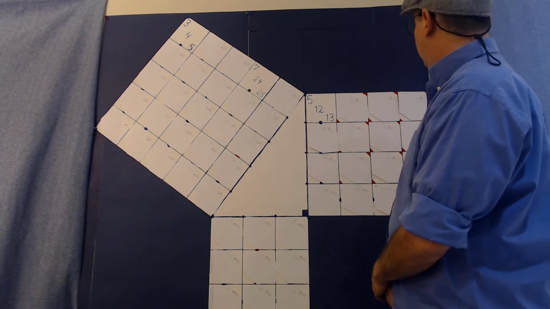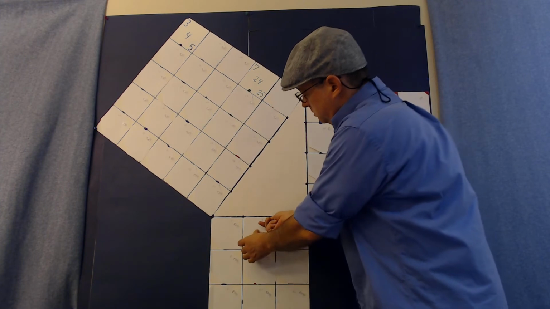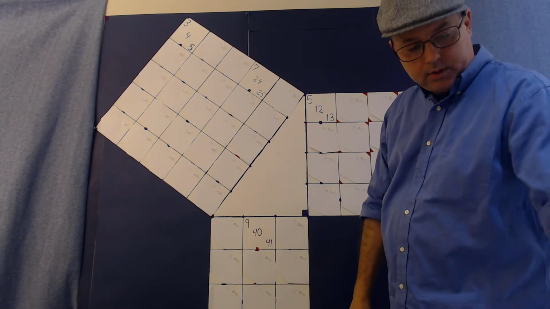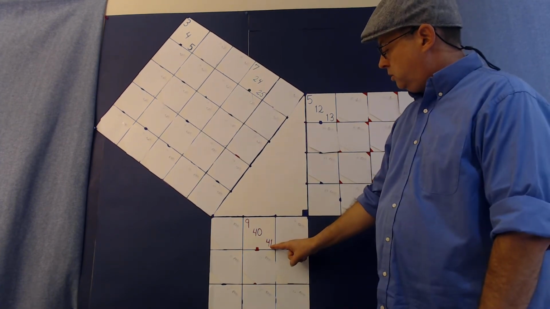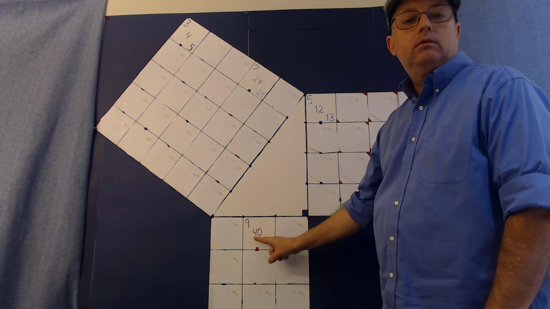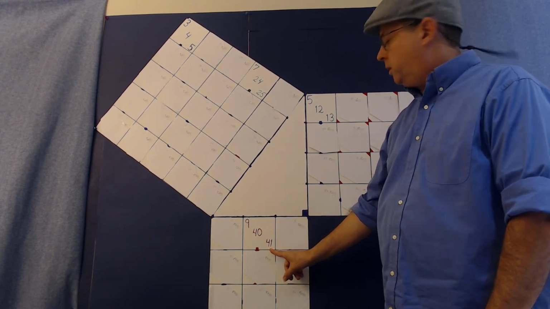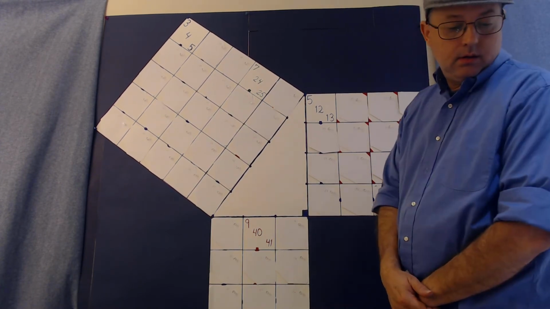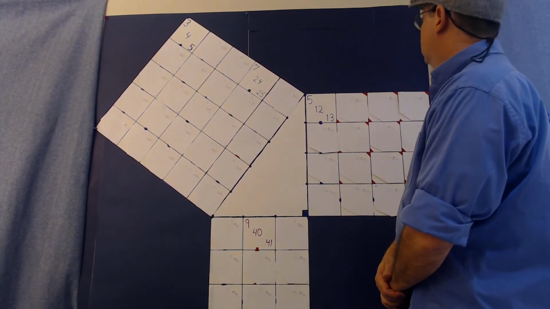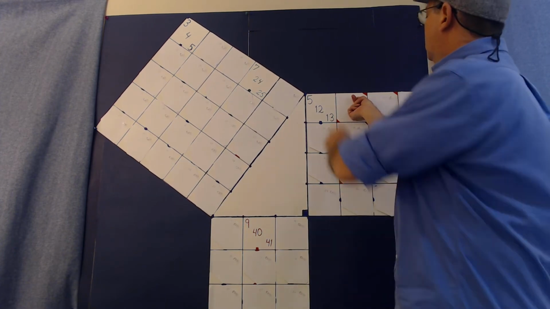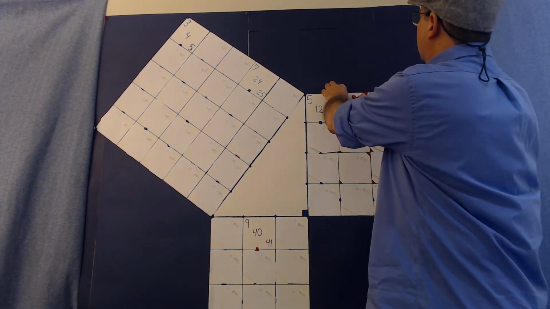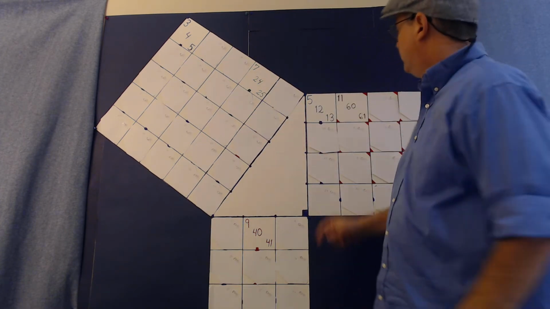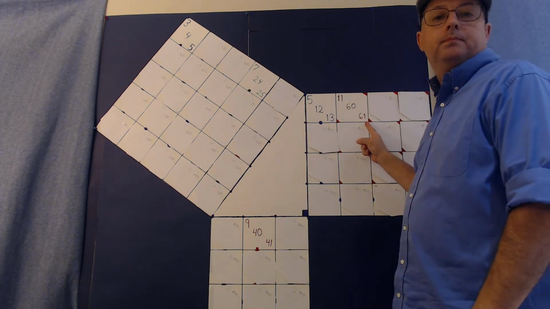And maybe we can look for the 4th one. Here we go. These were all the ones where the C value was 1 more than the B value. So this is the 9, 40, 41 Pythagorean triple. And let's see, 5. Another Pythagorean triple where the values are 1 apart: 11, 60, 61.